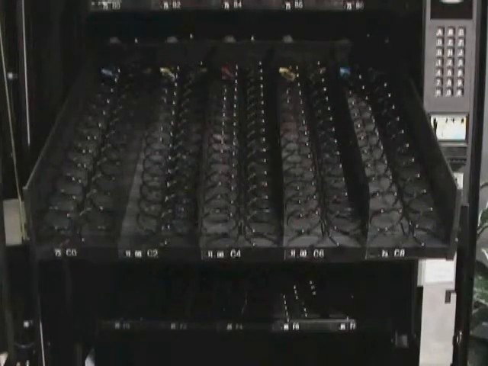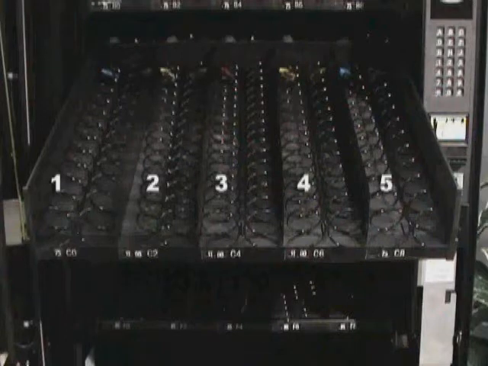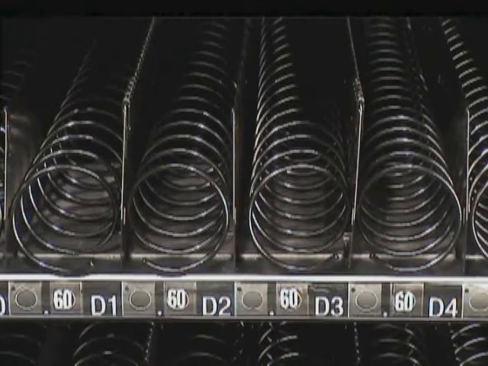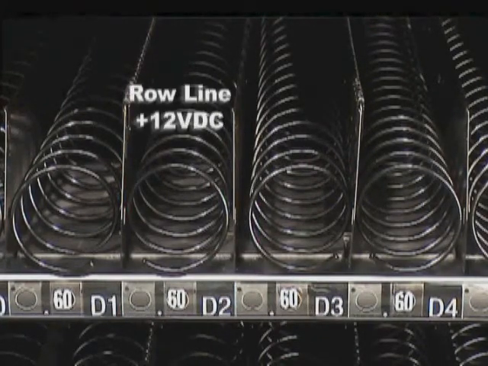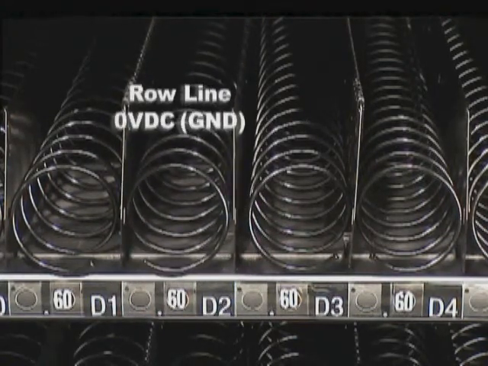This system is very effective with snack trays. A factory-built snack tray only uses 5 motors, but rather than numbering the selections as 1 through 5, each snack selection uses an even number, 0, 2, 4, 6, and 8. This means that only a single, even row line is necessary. In standby, the row lines will read approximately plus 12 volts DC. When a motor runs, the row line goes to a ground or 0 volts level.